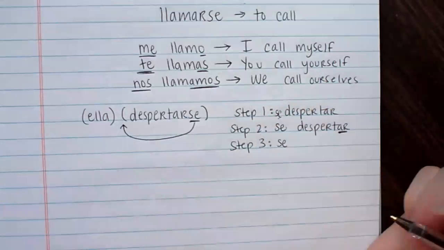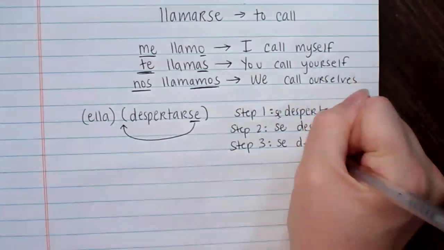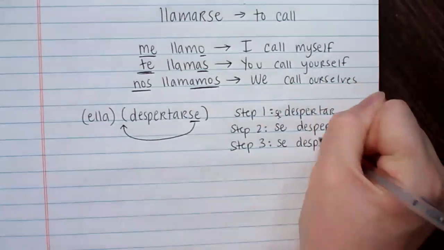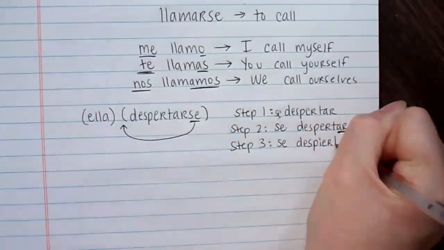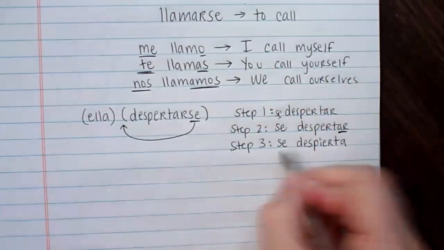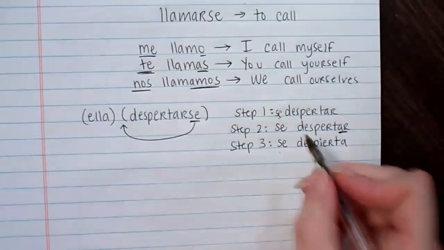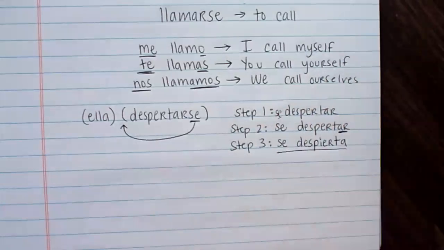This was kind of a bad example because despertar is actually a stem changing verb, so I have to include a stem change as well. But se despierta. So this would be she wakes up. She wakes herself up.